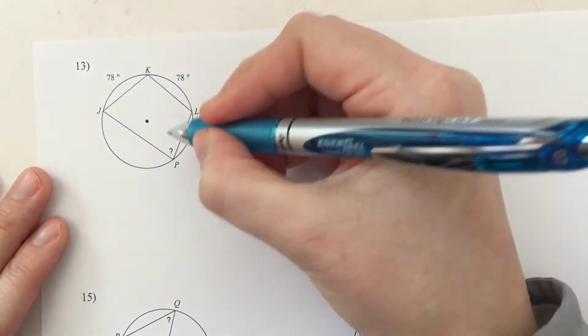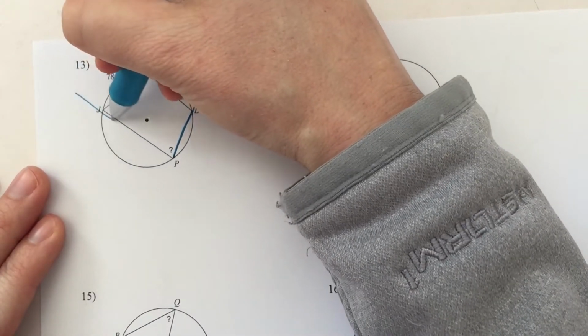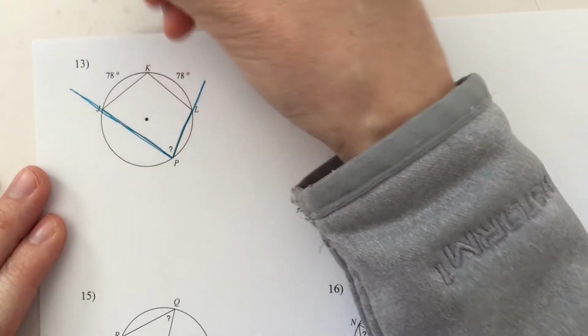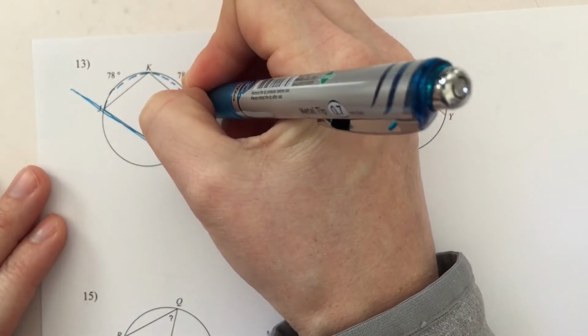I'm going to highlight my angle's sides and then dash the arc that is between them.